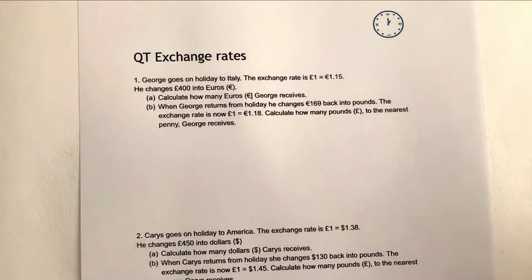Hi, in this particular video we're looking at exchange rates. These are very popular kind of grade 4, grade 5 type questions, usually on a calculator paper. Please do stop the video, have a go at each of the questions, compare your solutions.